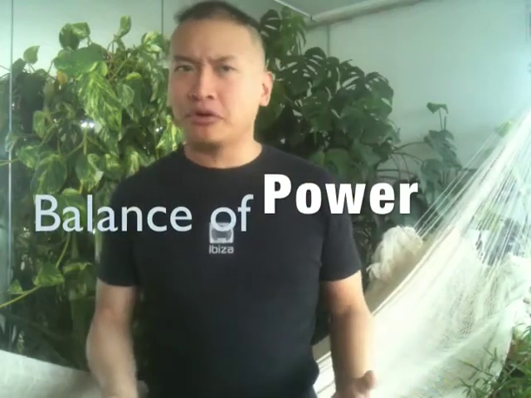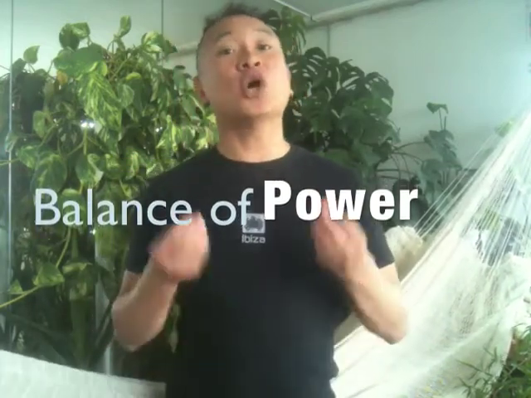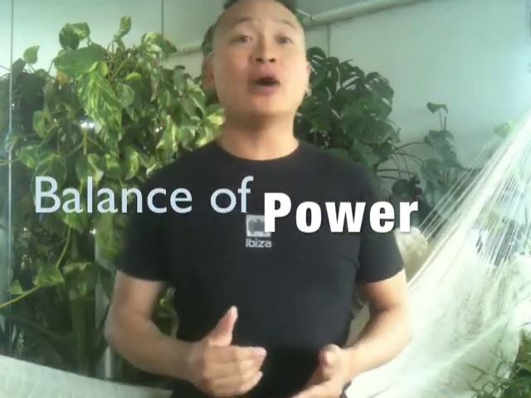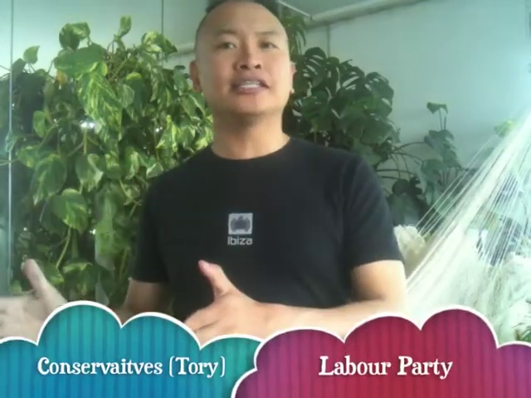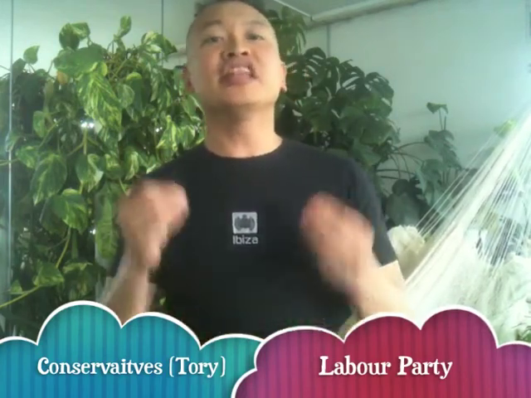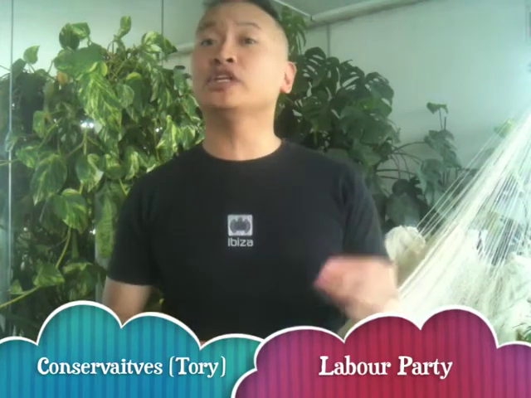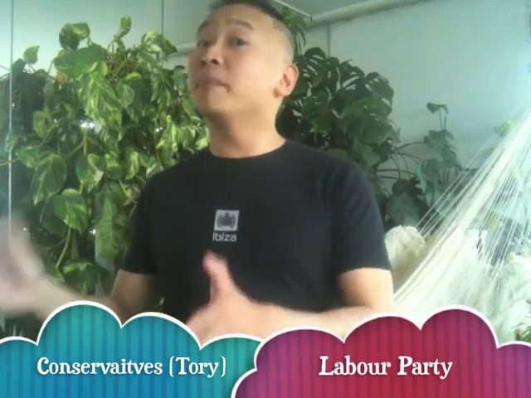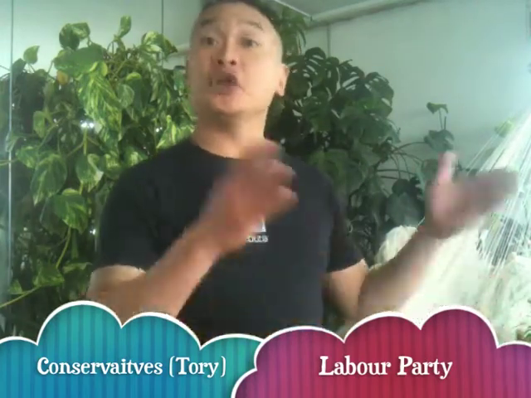Now, the first big difference between the UK and Singapore is the balance of power. In Singapore, the PAP has always been the party in charge, whilst in the UK, the balance of power is held between the Labour Party and the Conservative Party, who are also known as the Tories. Our current Prime Minister David Cameron is a Tory, and before him, the last two Prime Ministers Gordon Brown and Tony Blair were Labour. These two parties take turns being the party in power and the party in opposition.